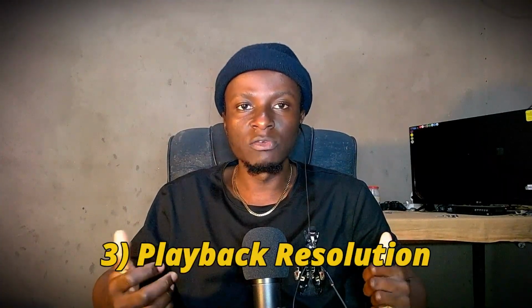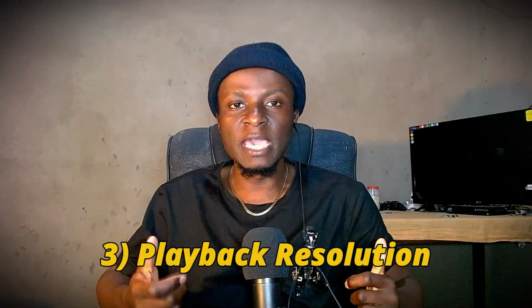Now, the third setting is playback resolution. Now, the problem here is that when editing, CapCut tries to render heavy animations and heavy effects in real time, which tends to overwork your system. So to reduce this playback resolution, here is what you have to do.